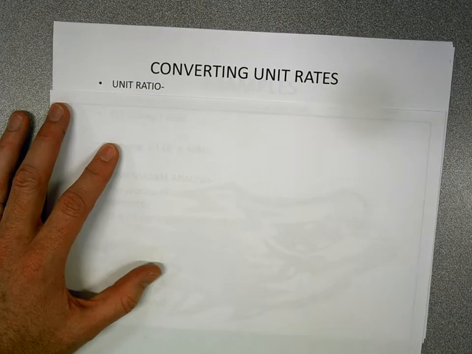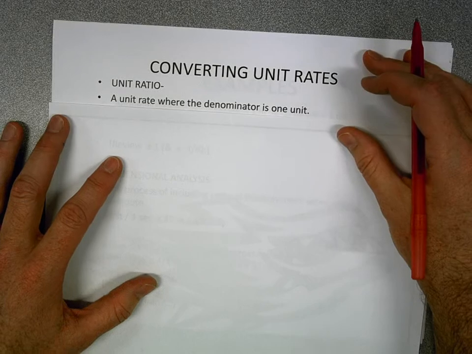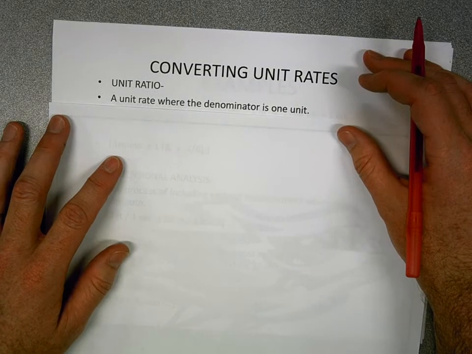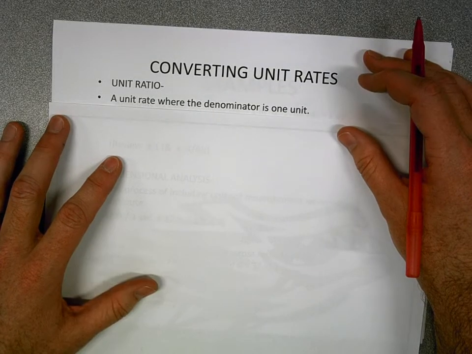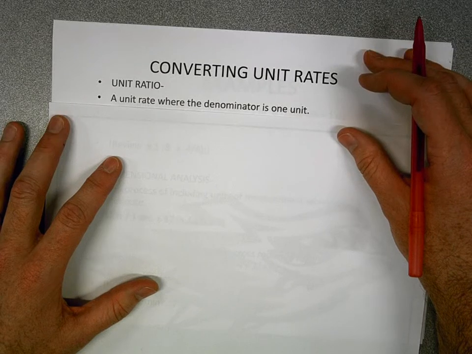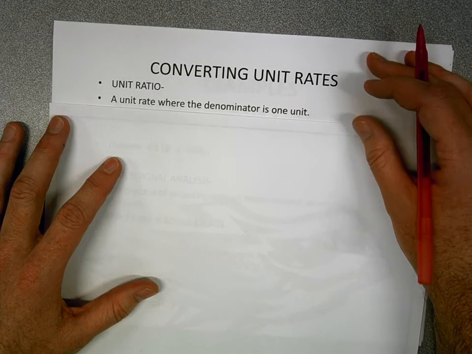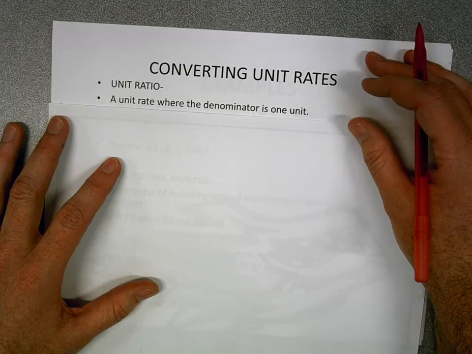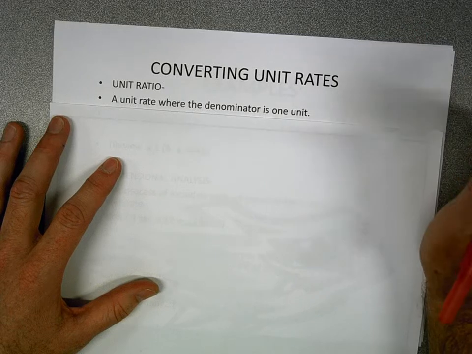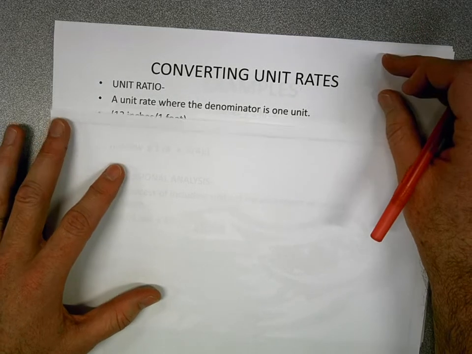Everyone? Unit ratio. All right, so here's what the book says a unit ratio is. It's a unit rate where the denominator is 1 unit. Now you might say, okay, Mr. Wilkins, unit rate, denominator 1, I understand. Okay, well, the unit ratio is a little different than a regular unit rate. Okay, so here's your example.